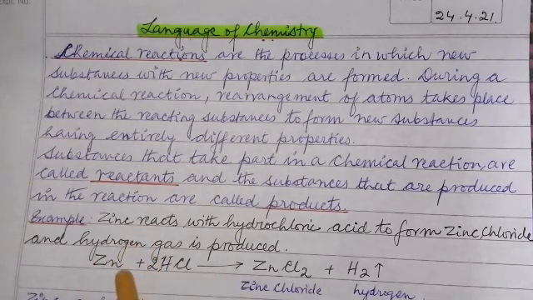Zinc reacts with hydrochloric acid, that is HCl, to give you zinc chloride and hydrogen gas. So zinc and hydrochloric acid, what are they called? These two substances that are reacting are called reactants. And the new substances that are formed, which is written on the right hand side of the equation, and that is zinc chloride and hydrogen gas, they are called the products.